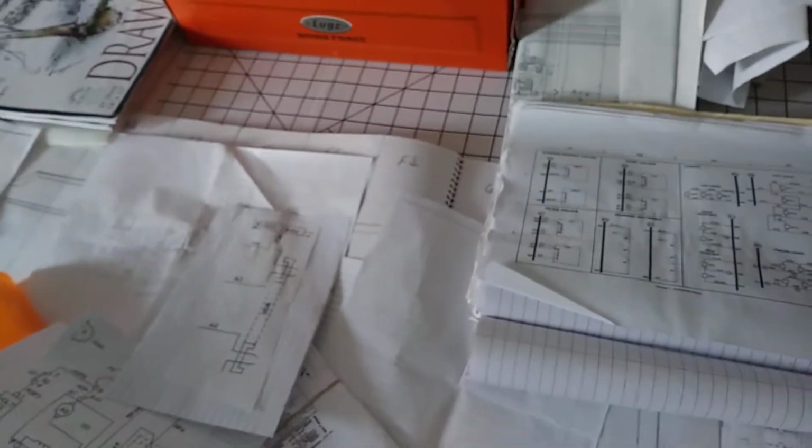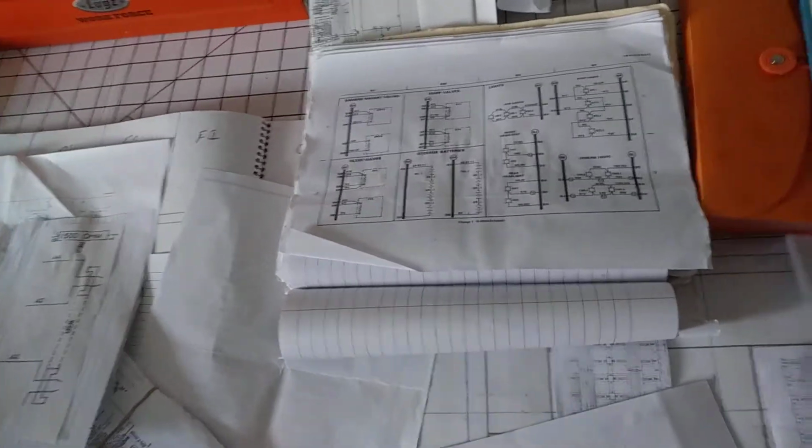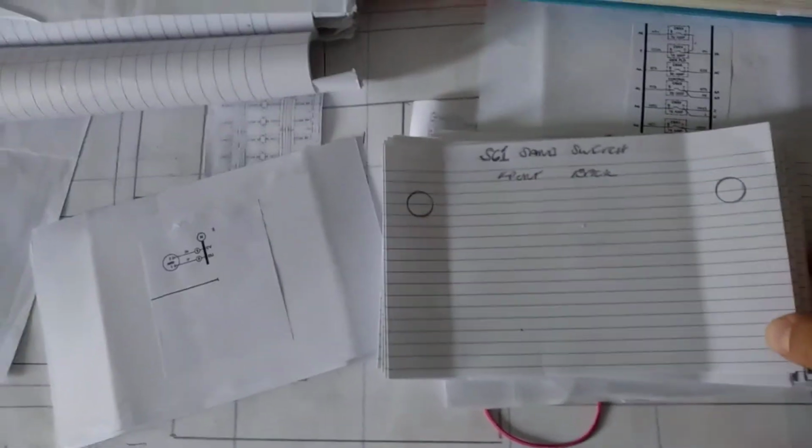So you got your wire run list cards. This is the game. Wire run list cards. Back control panel shows you the different one. This one is the engine room light.